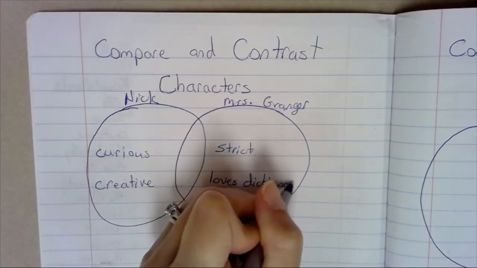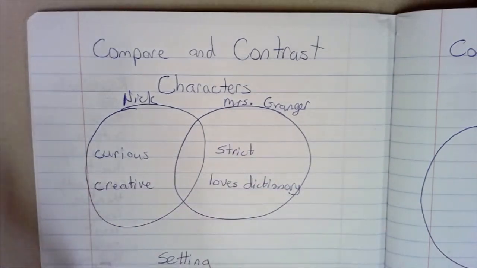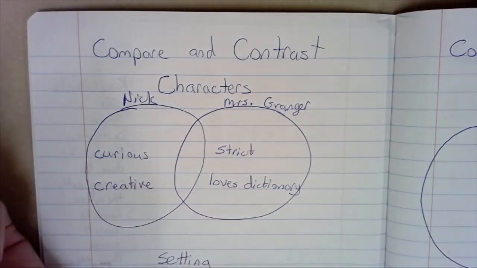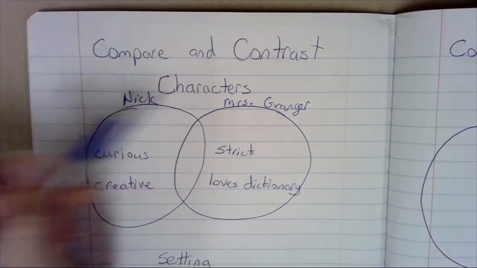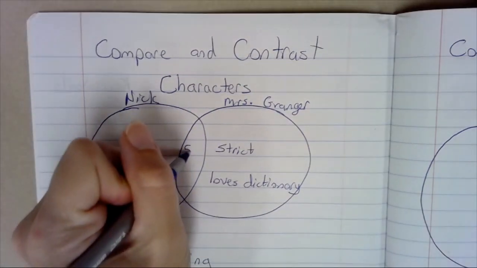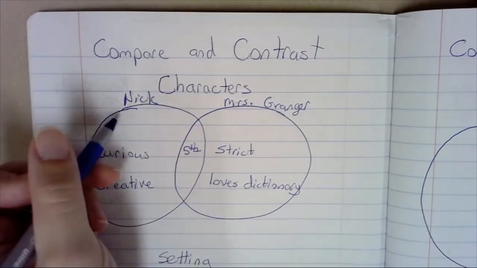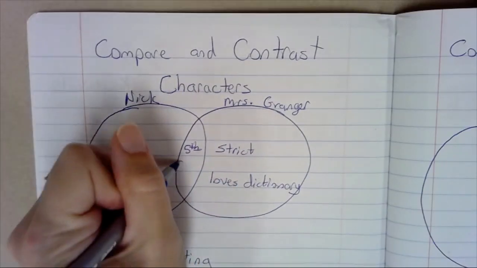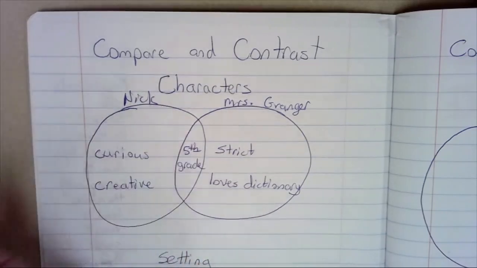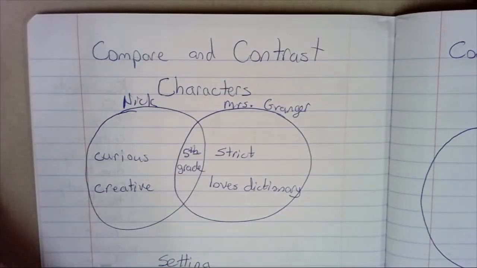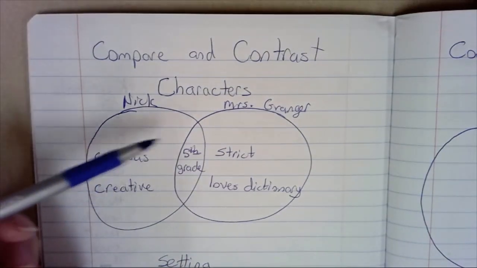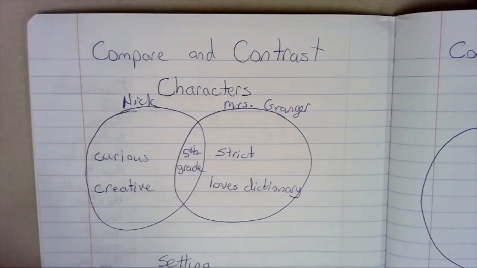Now, notice these are just words or phrases. They're not complete sentences. Now, how are Nick and Miss Granger alike? Well, they're both in 5th grade. Now, yes, Nick is a student and Miss Granger is a teacher, but they are both in 5th grade. Now, a lot of times kids will ask how many things need to go in the circles. As many as you can think of. Okay? If you can think of more, you can add more to this.